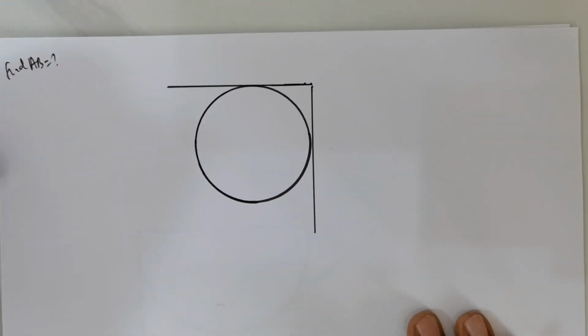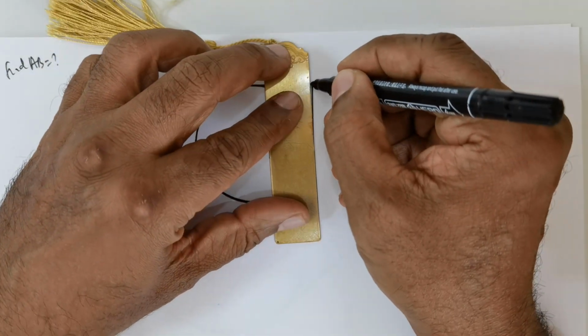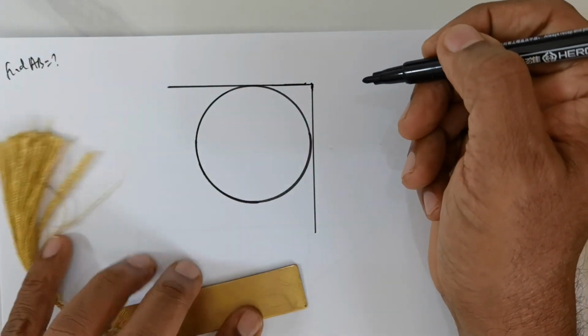Good day everybody, we got an interesting question. We are expected to have a figure, so I'm in the process of getting the figure.